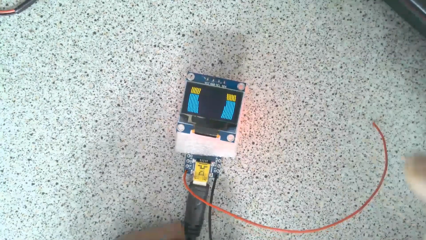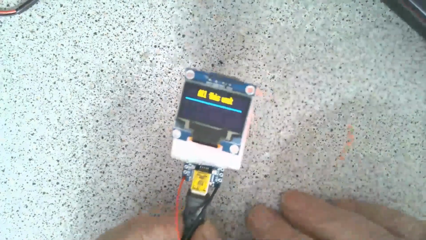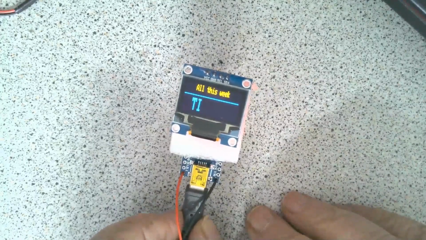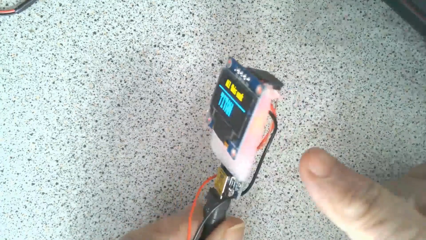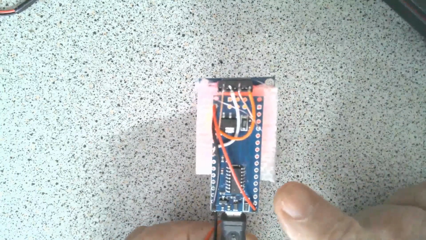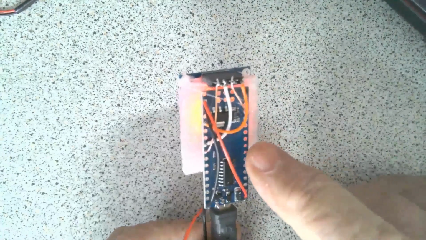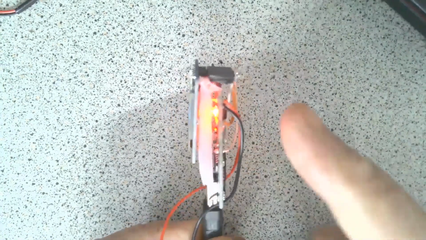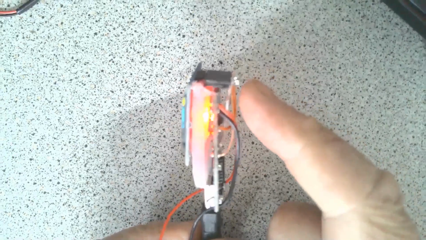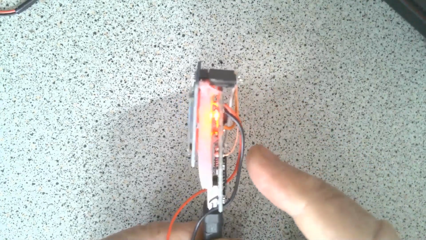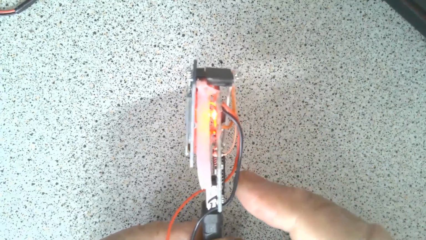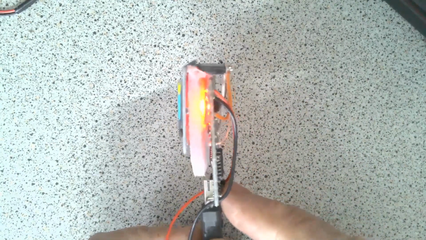Well, this is it. I just mounted it on the back, so that's only the width that will fit in happily inside the cinema.